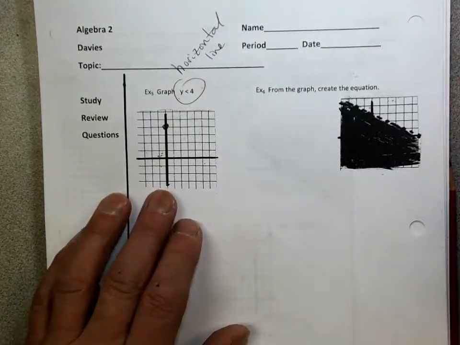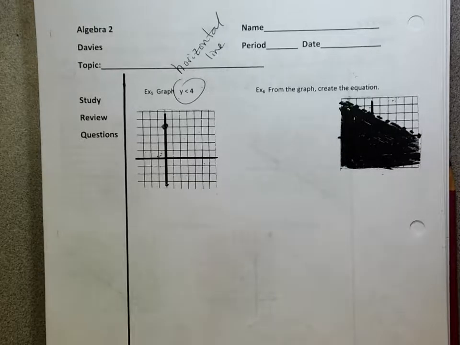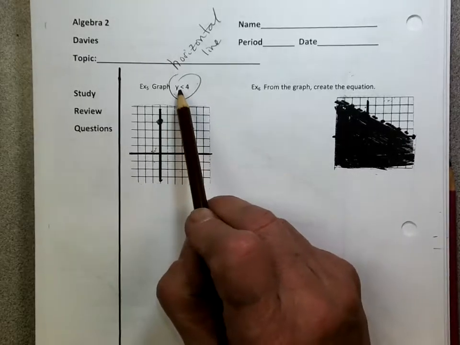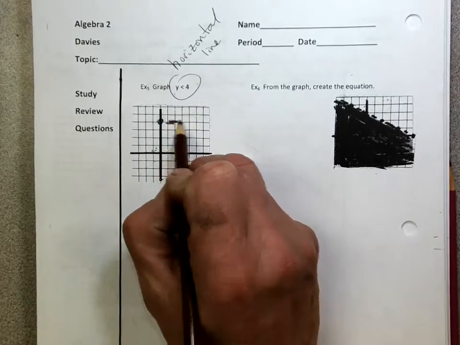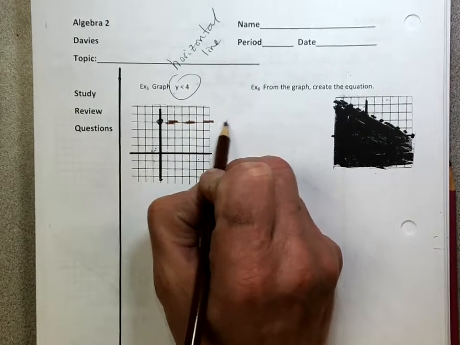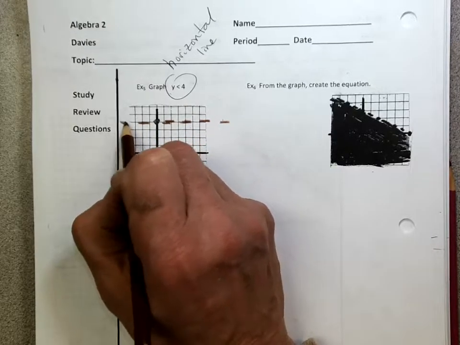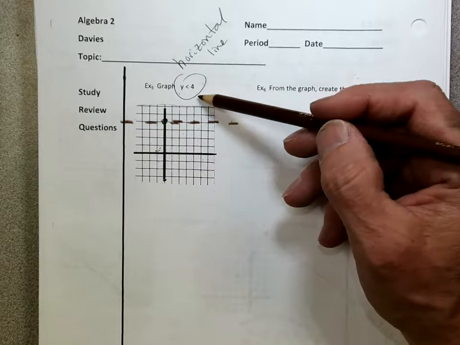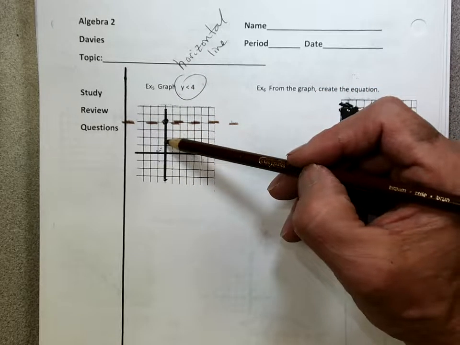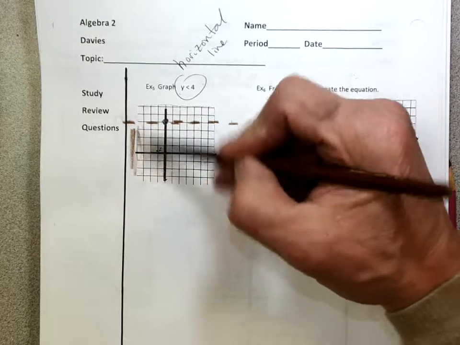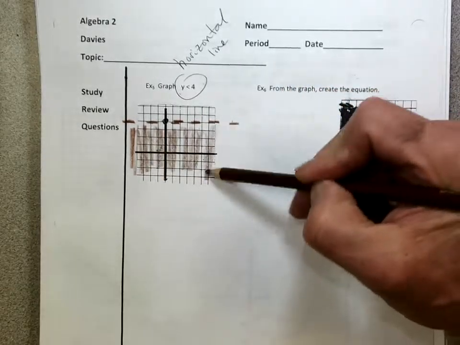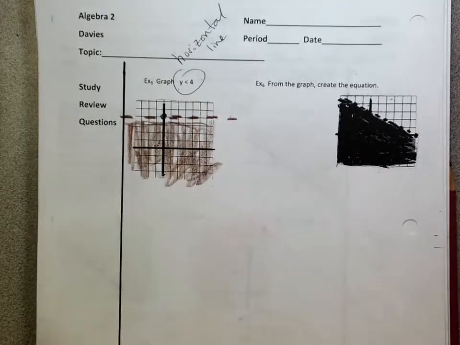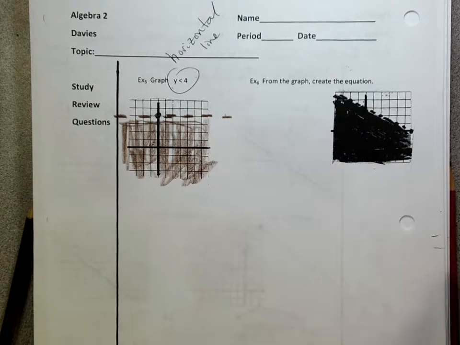Slope 0, okay? So, the thing though I've got to be careful is I've got to make sure that this is a dashed line because there's no equal sign. So I'm going to make my dashed line, okay? Dashed line. So this is y is less than, and to be less than 4, it's like 3, 2, 1, 0. All those are less than, so I shade this half plane. Alright, that's not bad.